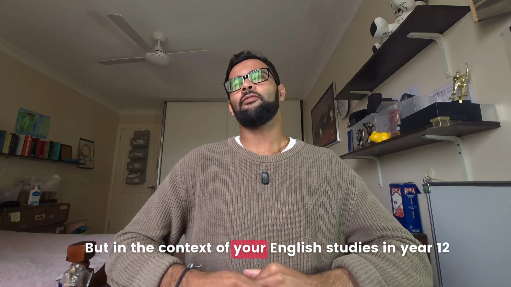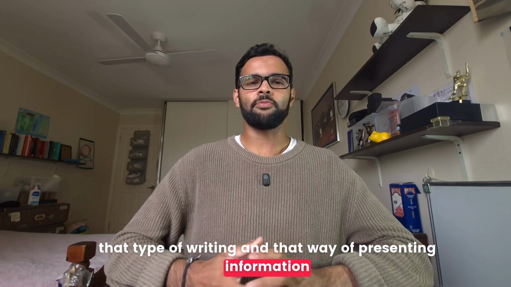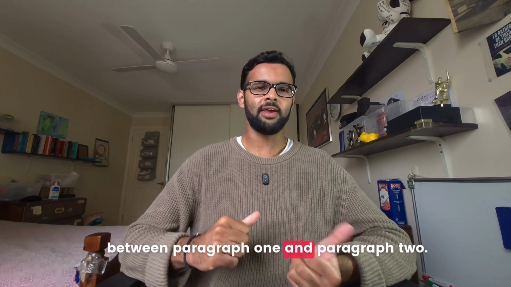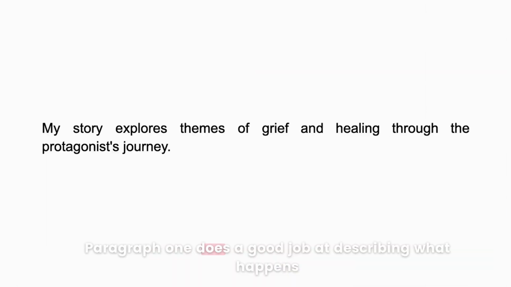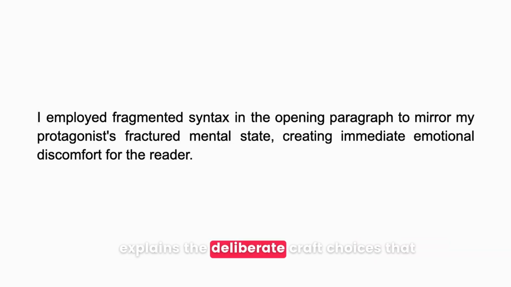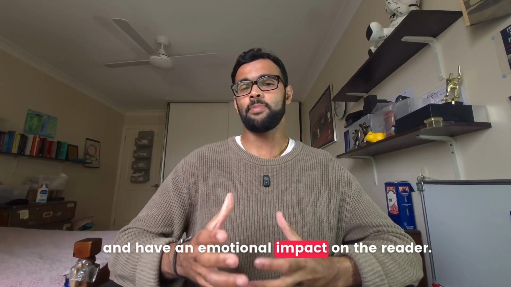But in the context of your English studies in Year 12, that type of writing and that way of presenting information is really important, because clearly there's a big difference between paragraph 1 and paragraph 2. Paragraph 1 does a good job at describing what happens in the story, but paragraph 2 more importantly explains the deliberate craft choices that are made to create specific emotional effects and have an emotional impact on the reader.